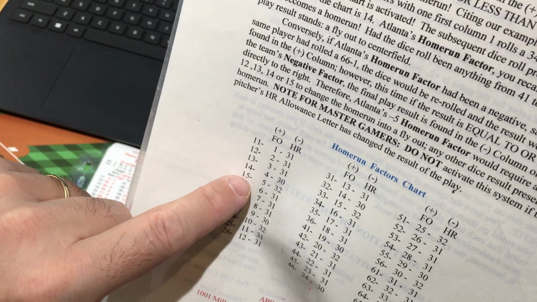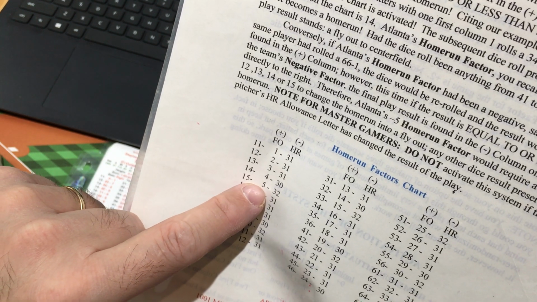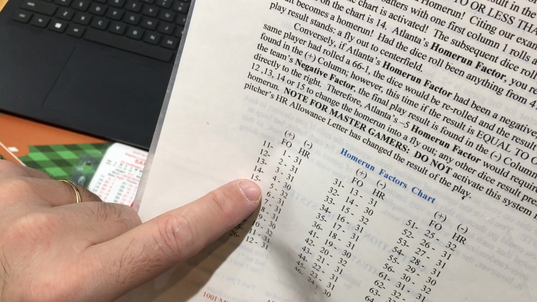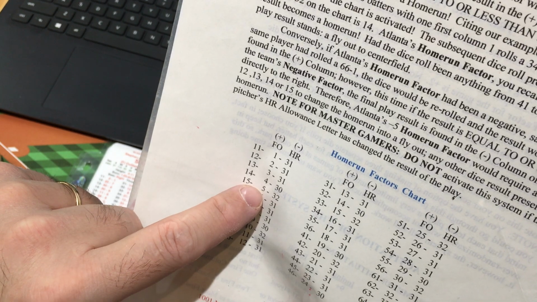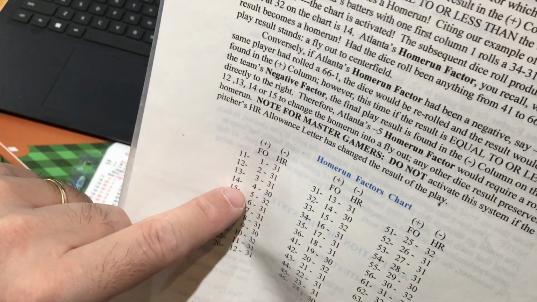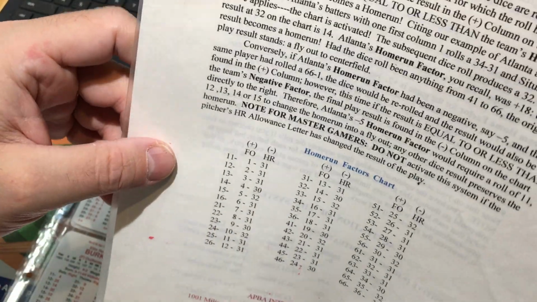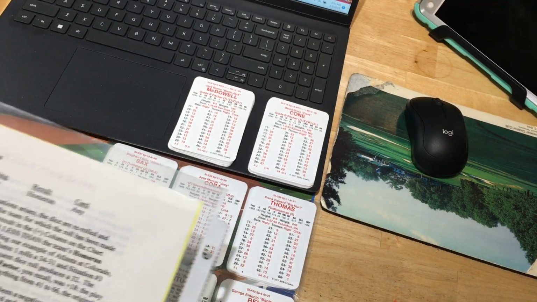And same for the White Sox, or for the Royals, they're -5. So if the Royals hit a home run, we have to re-roll to see if the home run stays. And if they rolled a 15 or less, that home run gets turned into one of these flyouts, like 32, 31, 31. So it's kind of fun because the ballpark has the final say on these home runs.